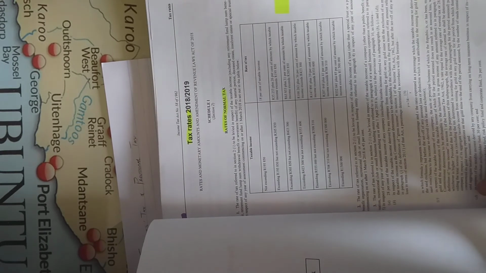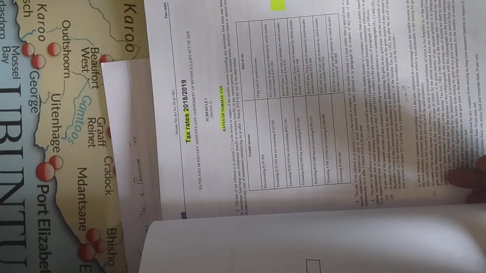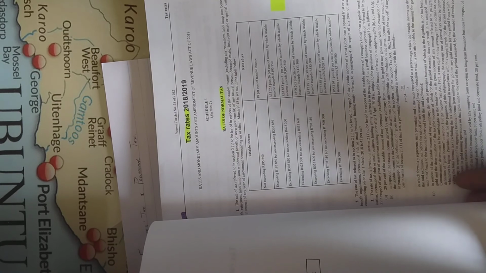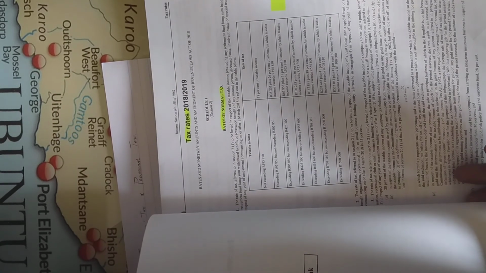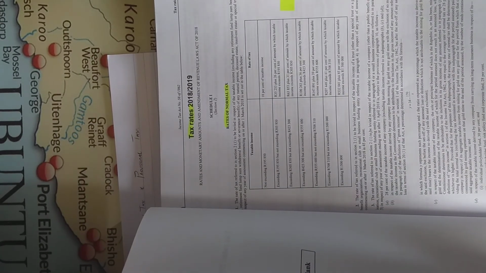Now, before I explain the rate of our normal tax, something I have to bring into consideration is that if you are using last year's tax legislation, you'll find that the primary rebate figure, being 14,000 something, has changed. The 2020 rate is different from last year's rate. So if you are using last year's legislation like myself, you'll find that the primary rebate, or section 6 rebates, and our secondary figures have changed.